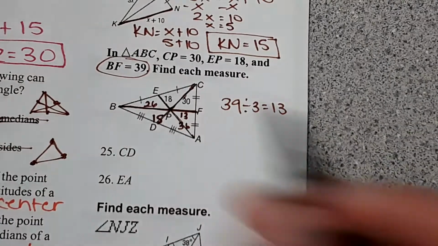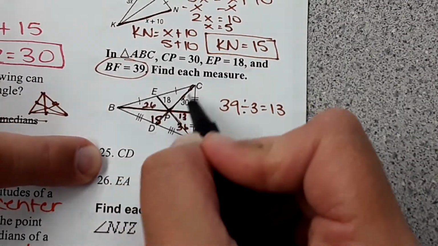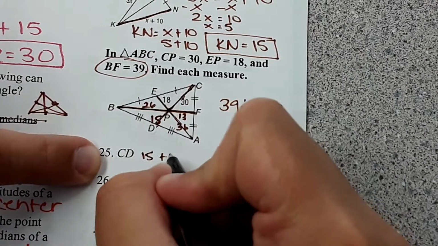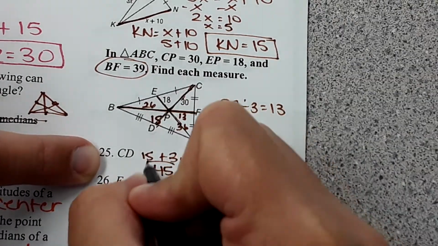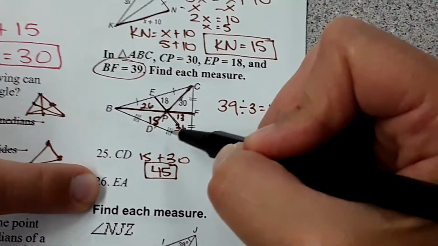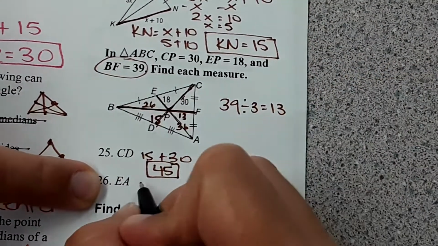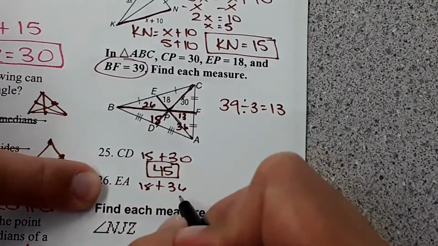And then once I have that filled out, I can answer the question. CD, this entire length would be 15 plus 30, which would be 45. EA, 18 plus 36 is 54.